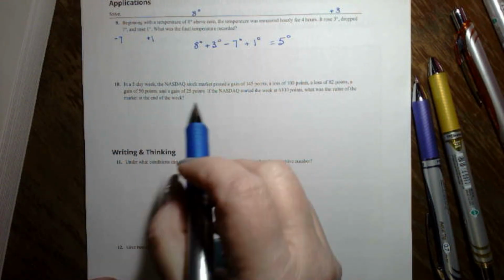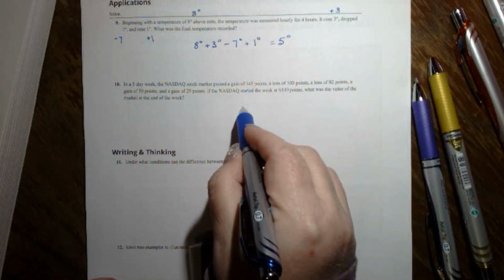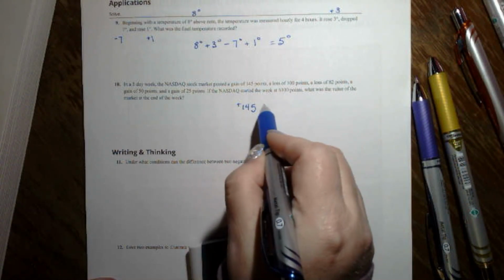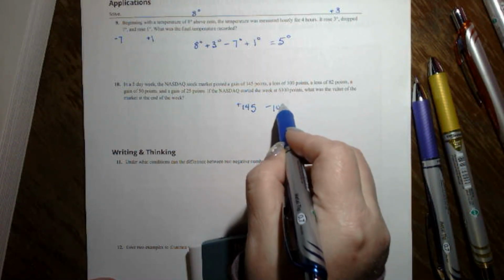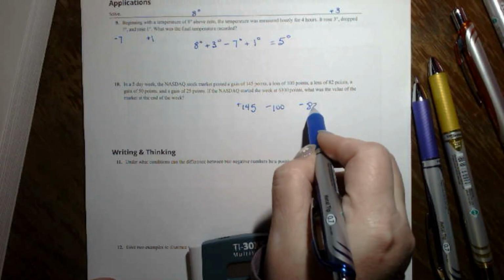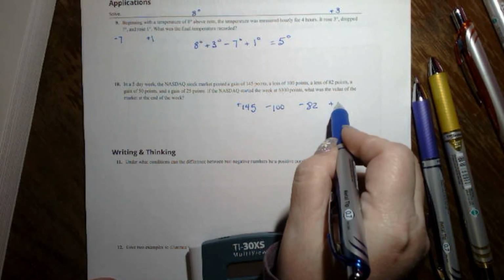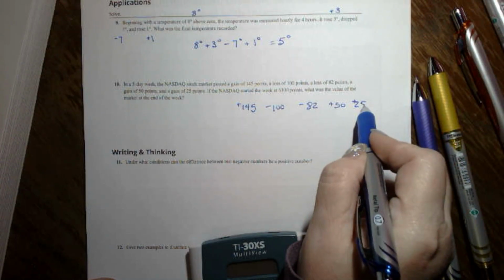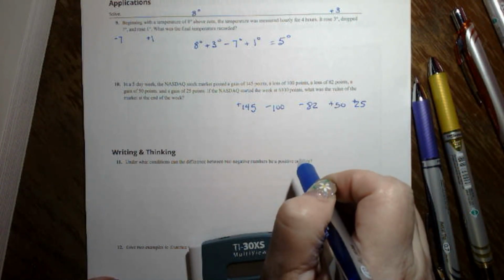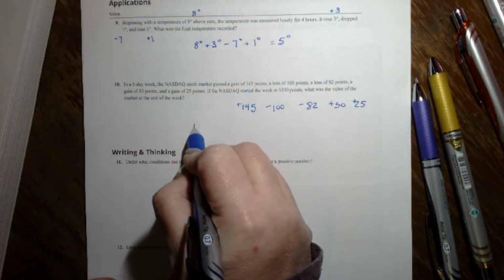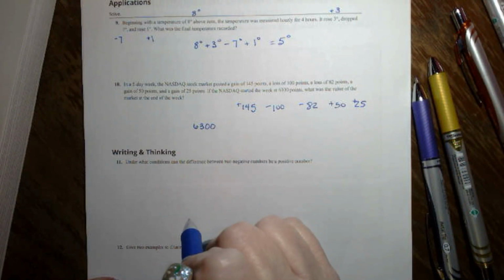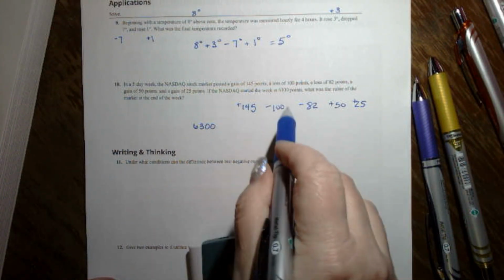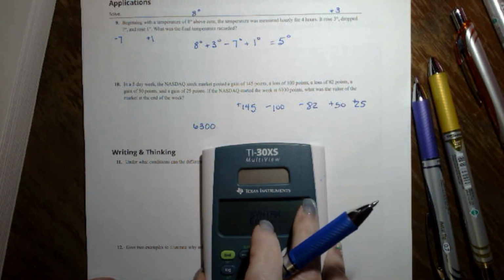In a 5-day week, the NASDAQ stock market posted a gain of 145 points, a loss of, it was a gain, so that's positive, a loss of 100 points, a loss of 82 points, a gain of 50 points, and a gain of 25 points. If the NASDAQ started the week at 6,300 points, what was the value of the market at the end of the week? So this is where we start at, and then we add and subtract all of those.